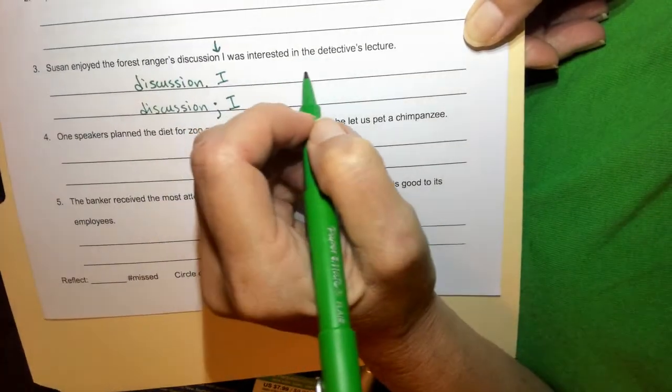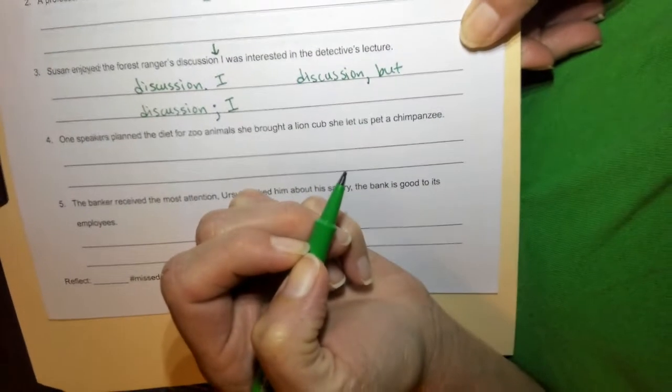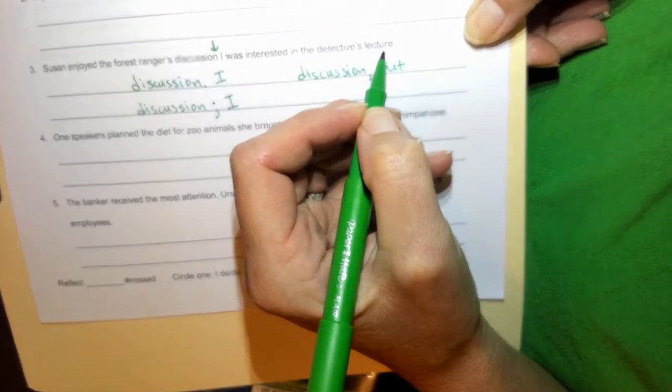I could also try a fanboy. So after discussion, I could put a comma with a fanboy, but, or and. Okay? Susan enjoyed the forest ranger's discussion, comma, but I was interested in the detective's lecture. That's also okay to do. Okay?